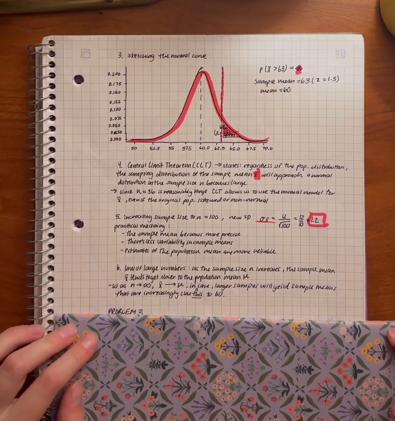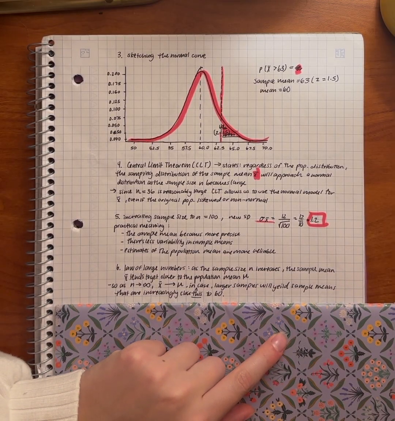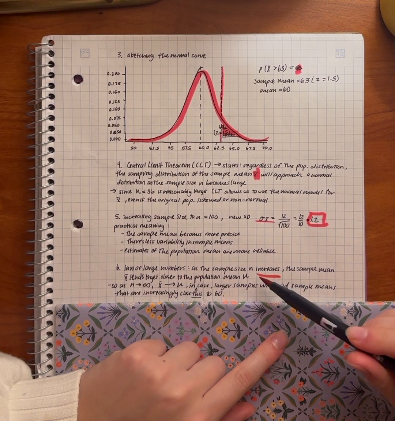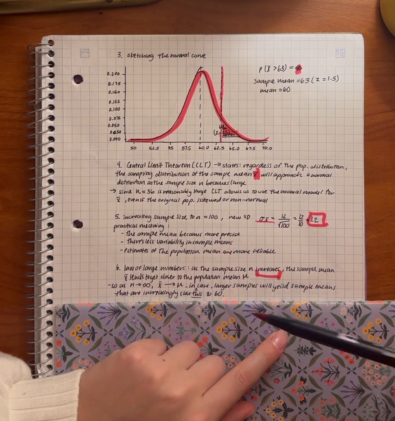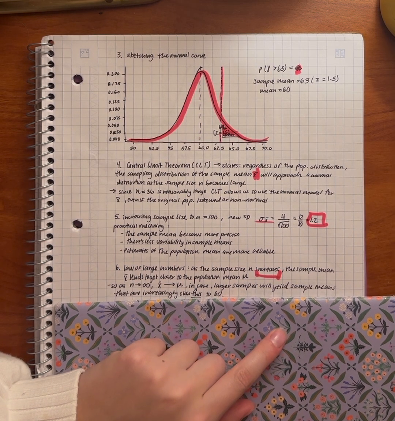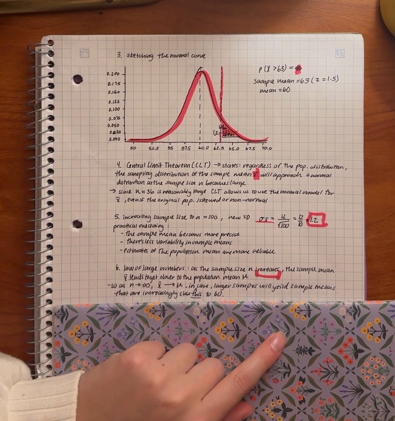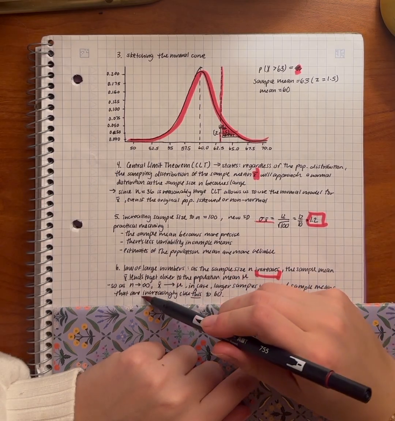All right, and lastly for this problem is question number 6. The law of large numbers states that as the sample size n increases, the sample mean tends to get closer to the population mean. So we're looking at a straight line. We can take from this that as n approaches infinity, the sample mean approaches the population mean. In this case, larger samples will yield sample means that are increasingly close to 60.